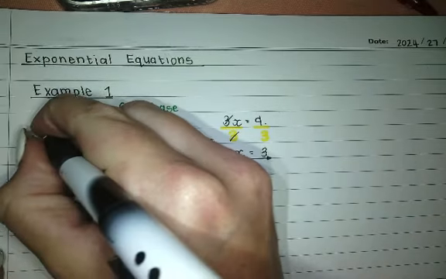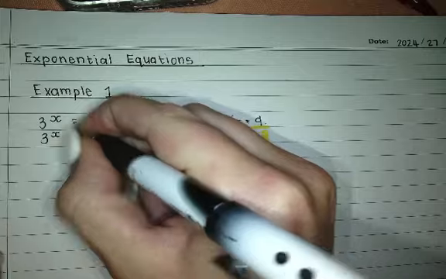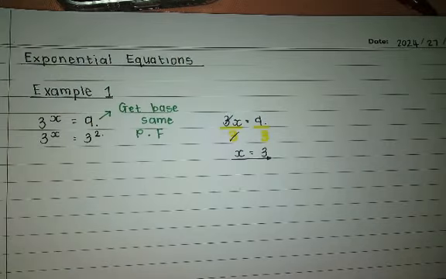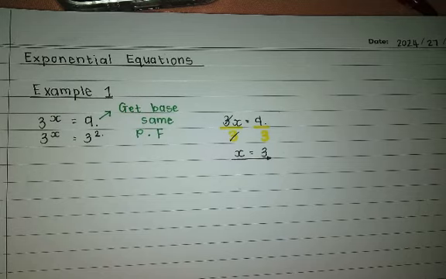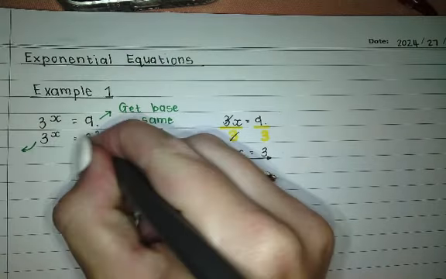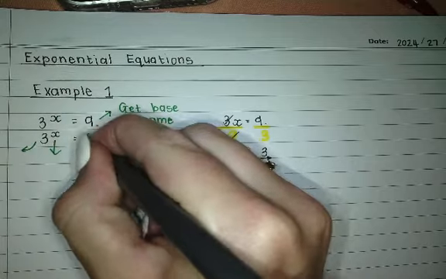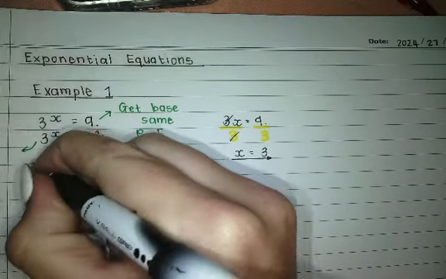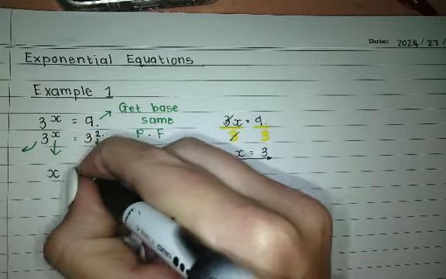And 9 prime factorized is 3 to the power of 2. Once we've prime factorized, do you now see that our bases are the same? Once our bases are the same, what can we do? It doesn't cancel out, so to say, your bases kind of fall away, and your exponents move down as your bases. What falls away? The 3's. They're going to fall away. So x is going to be equal to 2.